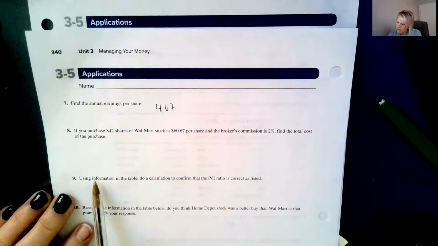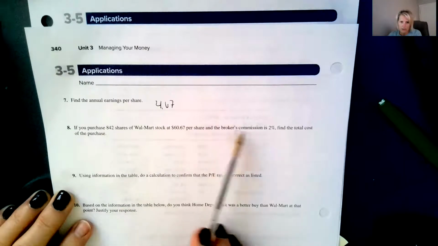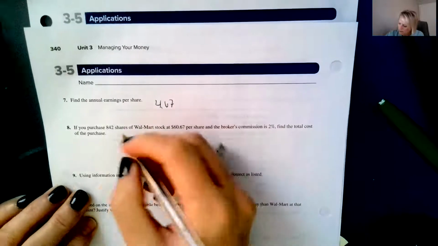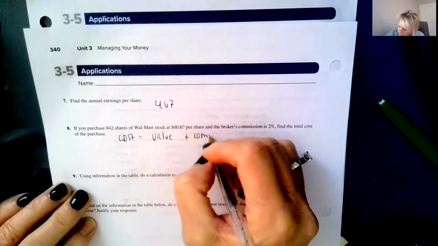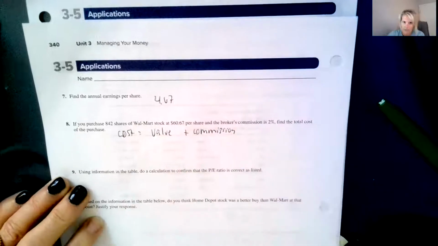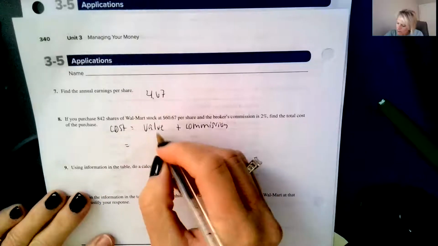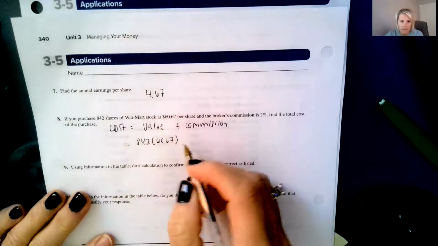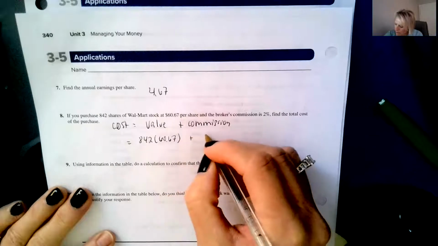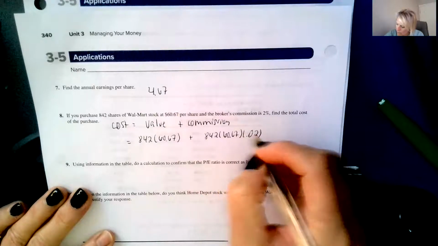Number 8 says, if you purchase 842 shares of Walmart stock at 60.67 per share and the broker's commission is 2%, find the total cost of the purchase. So cost is the value plus commission. So let's look at the value and the commission. So our value is going to be the 842 shares times the stock price of $60.67 plus the commission, which is the value here, times 0.02.